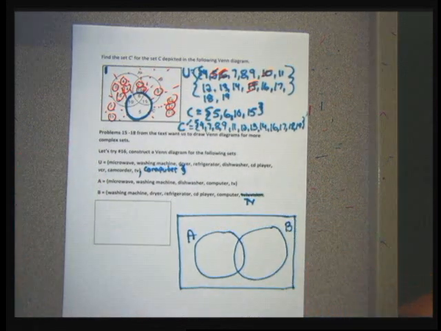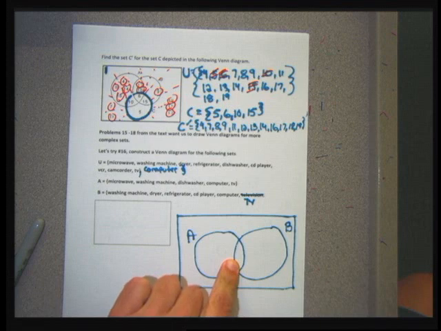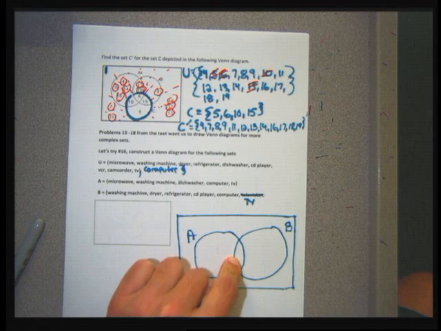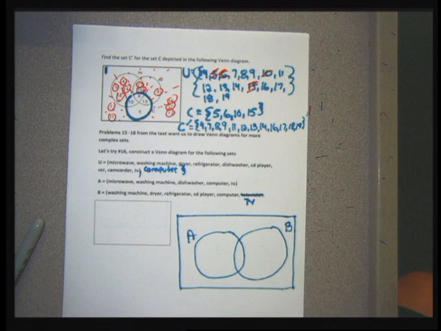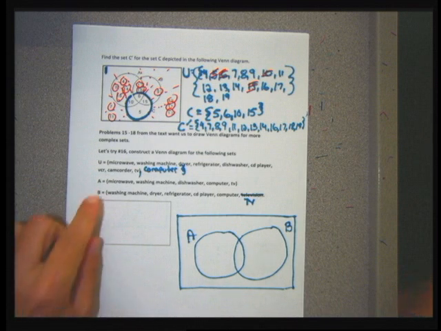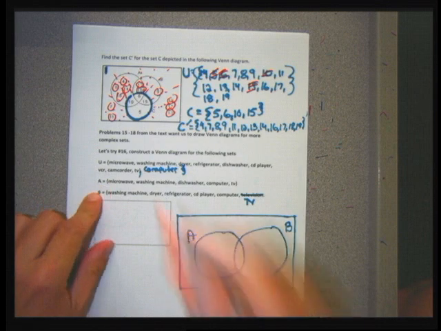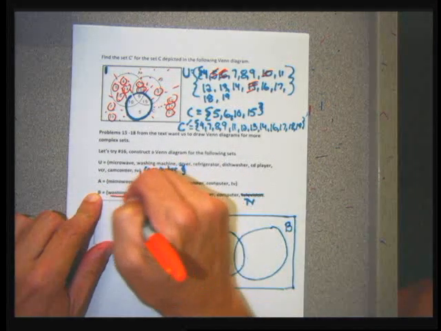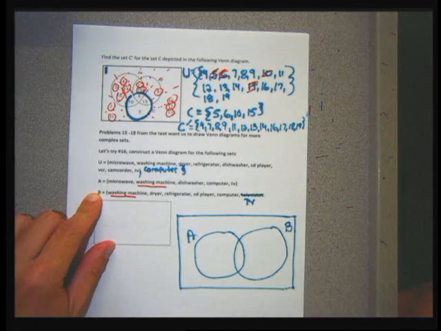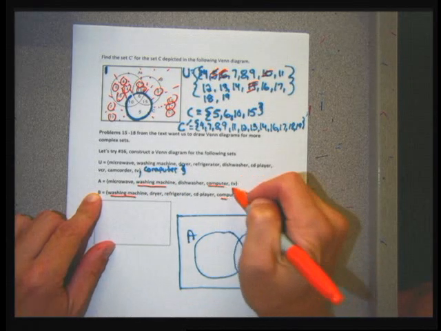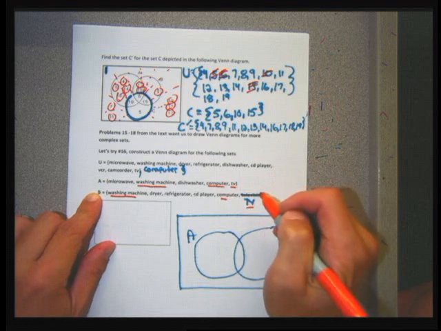Now I'm going to list all the elements of the universe so that I can tell which set they're in. Usually we do the overlapping region of the circles first. The overlapping region contains any element that's in both the A and the B set. What A and B have in common are a washing machine, a computer, and a TV, and I think that's all.